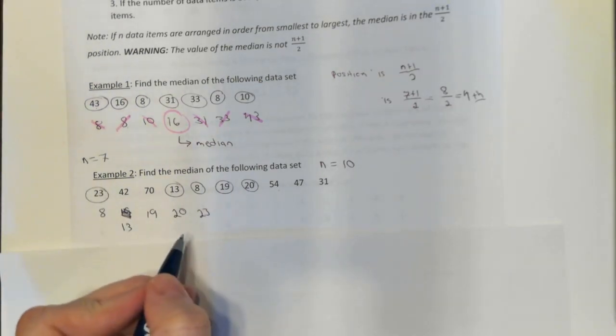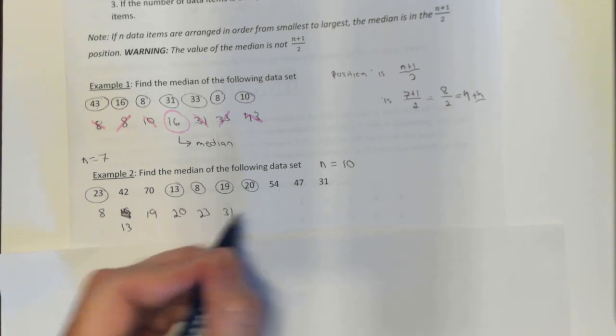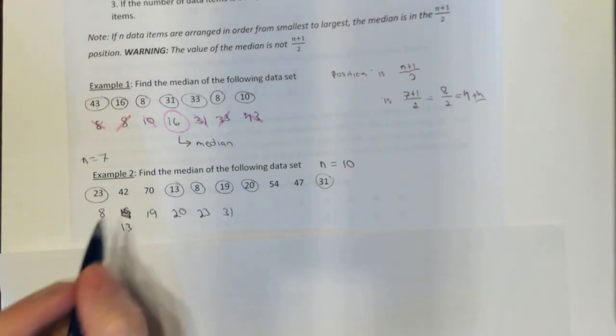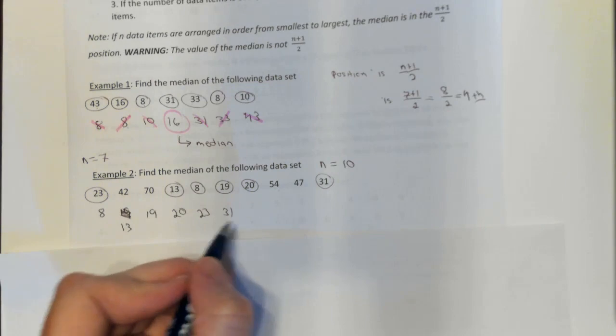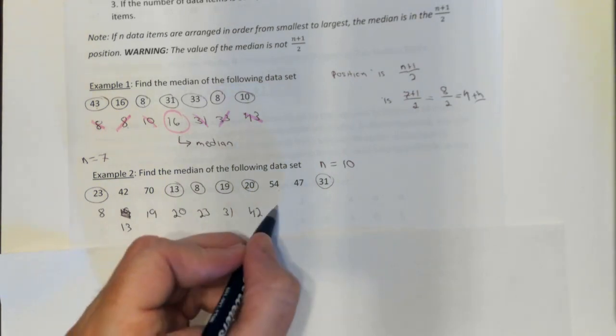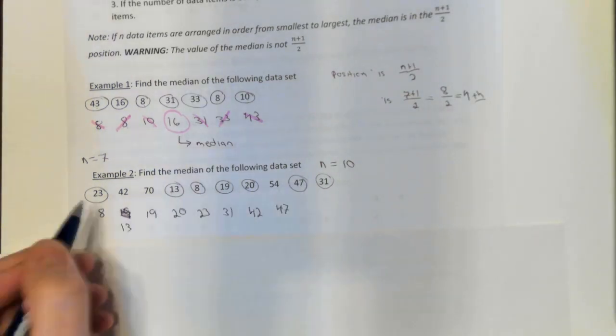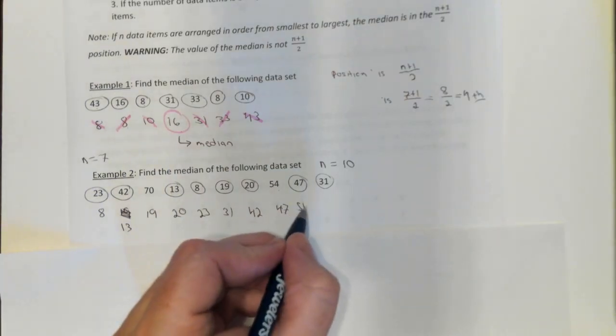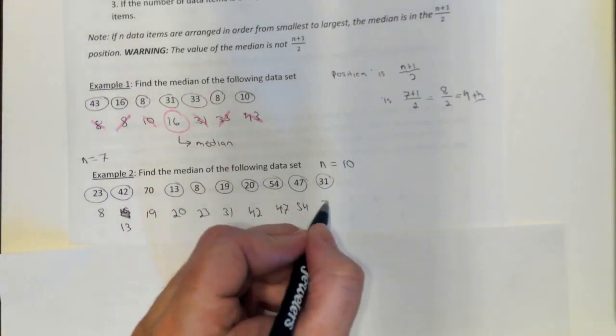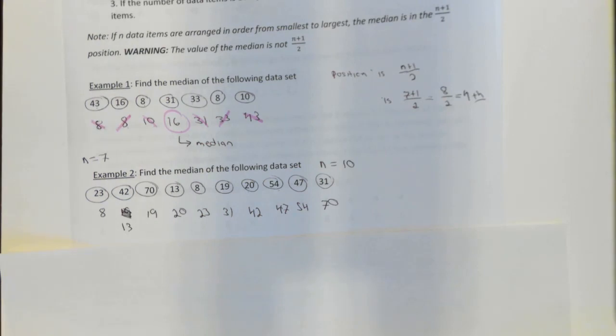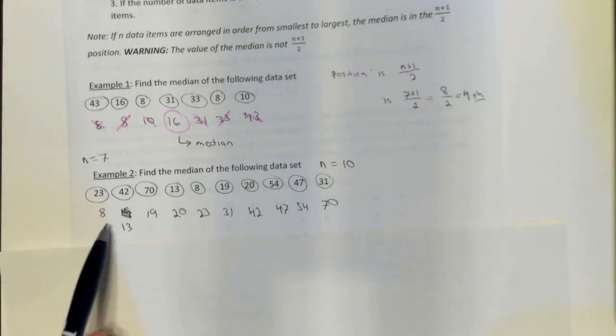We got 31. No more 30s. We got a 42 and a 47. And then we got 54 and 70. All right, so these are now in order.